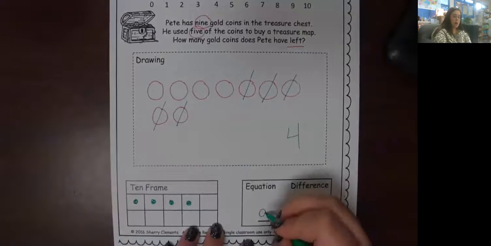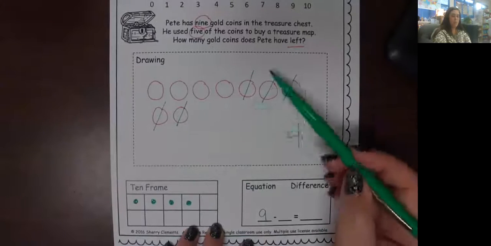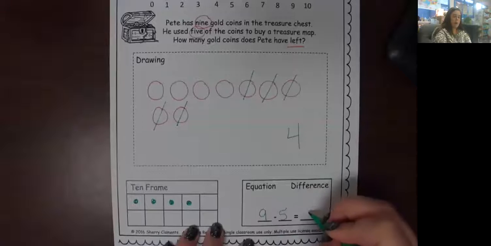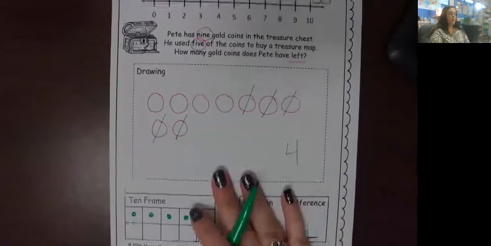We had 9 gold coins, so 9 minus, how many did we cross out? 1, 2, 3, 4, 5. So 9 minus 5 equals 4. Okay? All right. And then you have math homework, so you'll do that on your own, and I will post pictures of what is due.